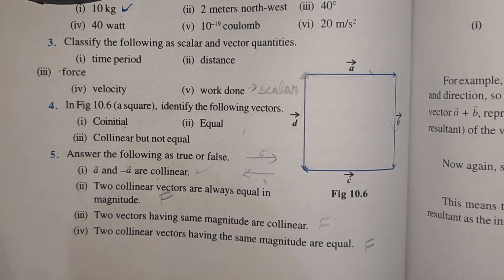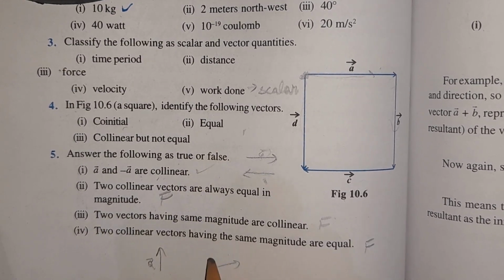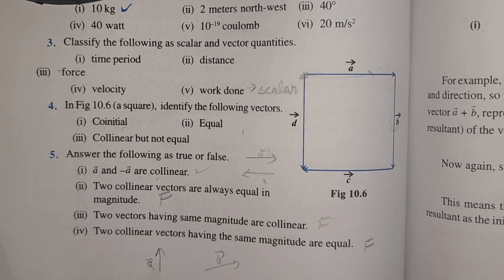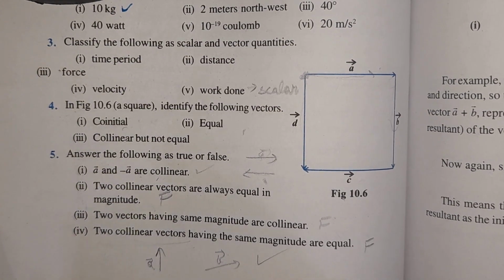They must be parallel. If I say this is vector A, this is vector B, they both have same magnitude but they are not parallel to each other, so they can't be collinear vectors. So they must be parallel to each other for collinear to be true.